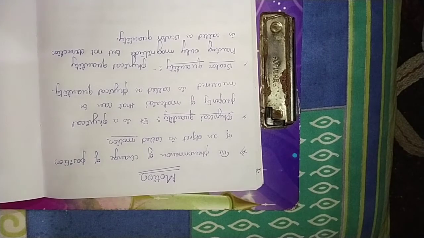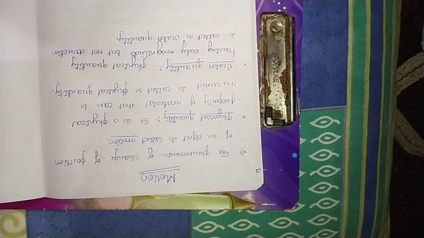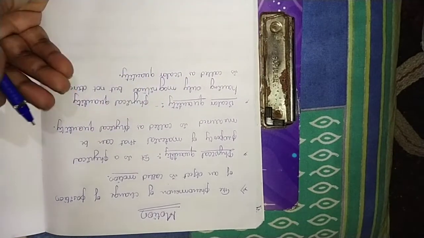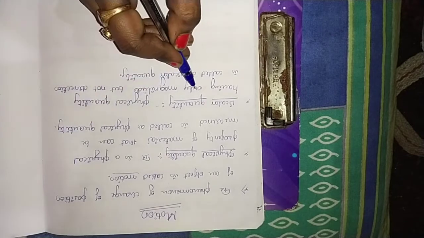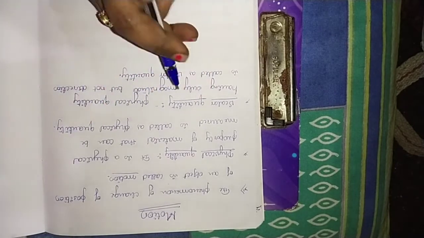While learning, you can just remember that it is a physical quantity, we know it has only magnitude but not direction, and that is scalar quantity.